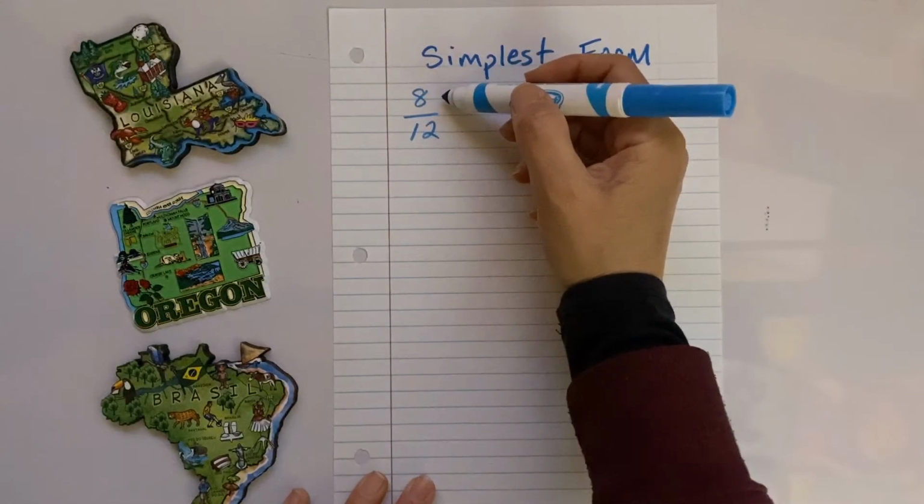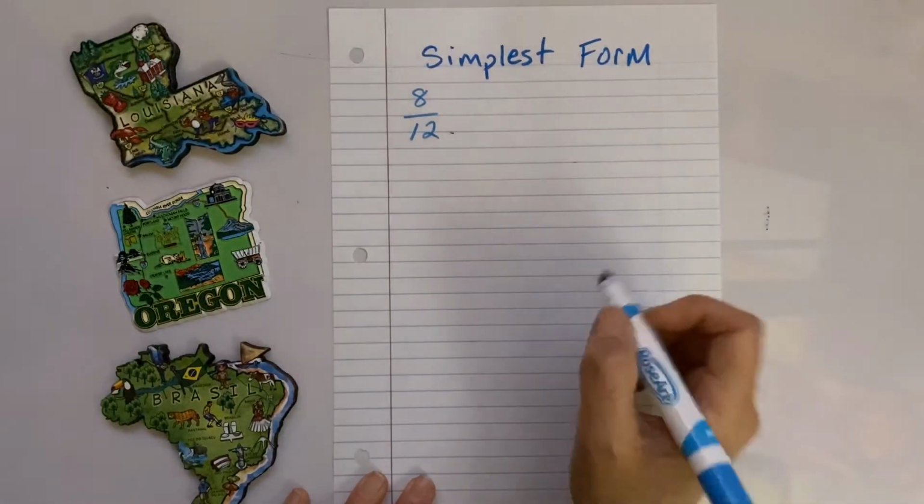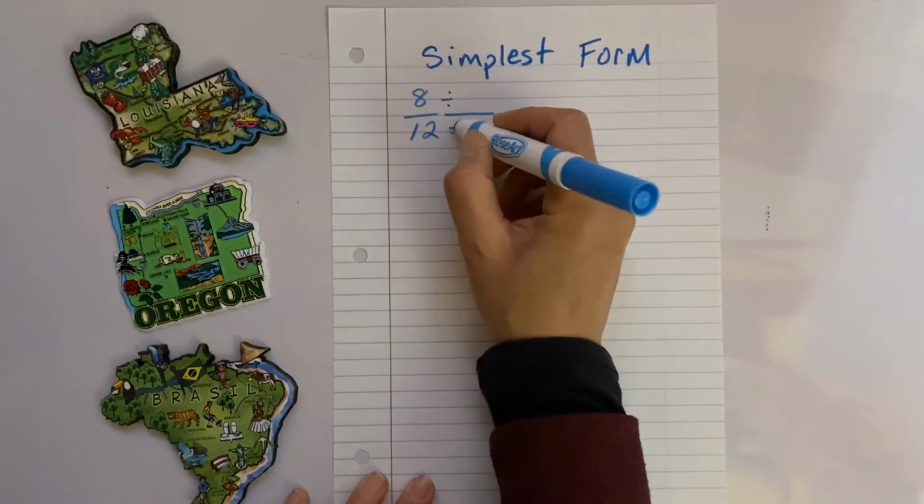I could divide 8 by 4. Can I divide 12 by 4? Yes, so I can use that. So I'm going to show my work.